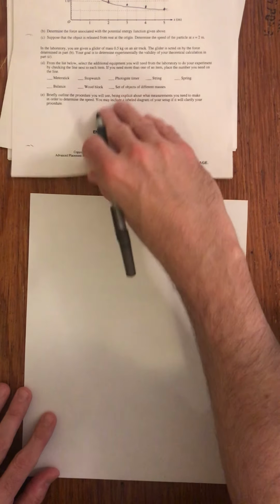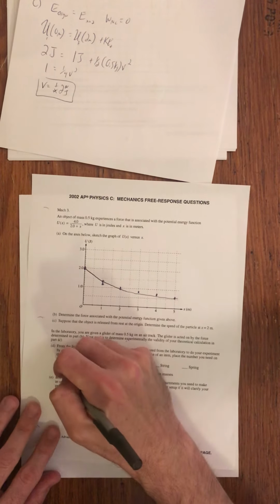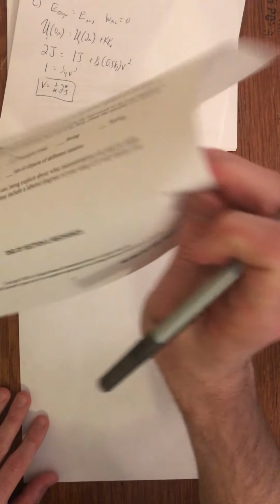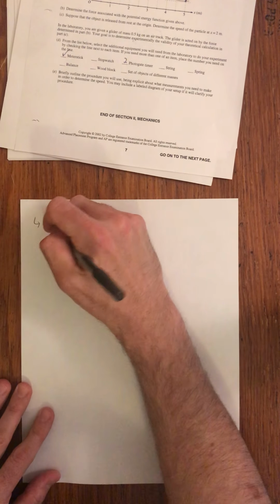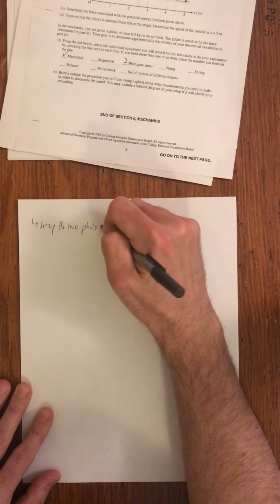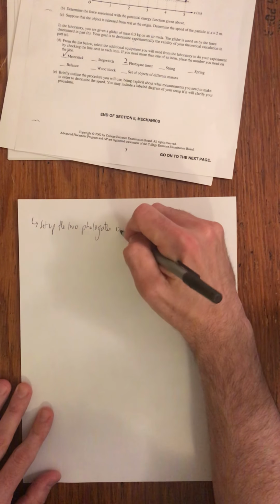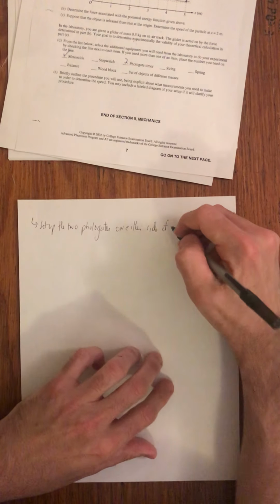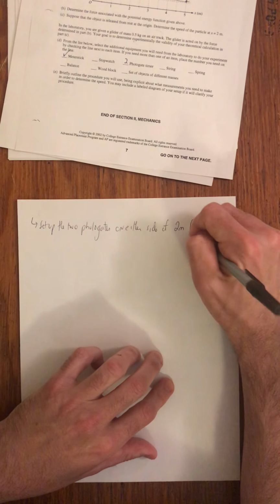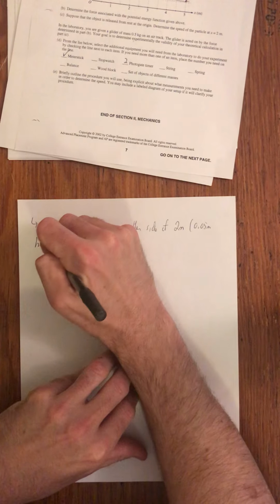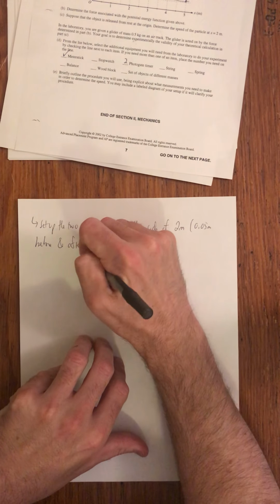So here's what I want. I'm going to want to have 2 photogate timers, a meter stick, and that's it. What I'm going to do here is set up the 2 photogates on either side of 2 meters, maybe we'll say like 0.05 meters before and after.